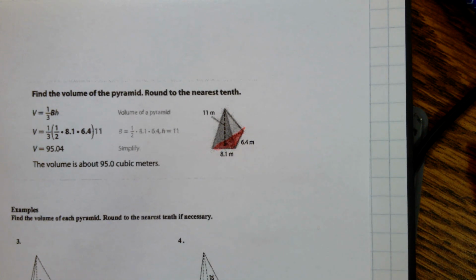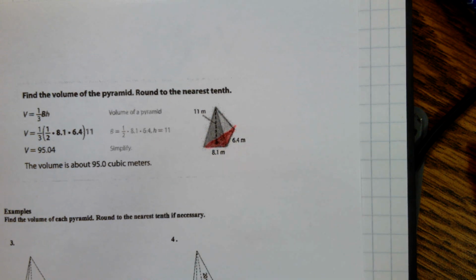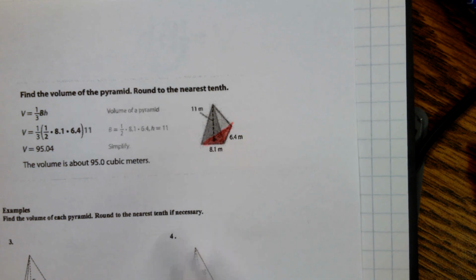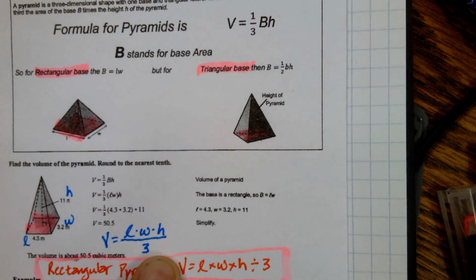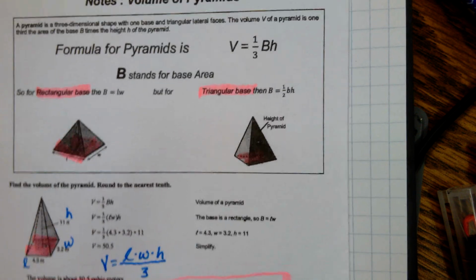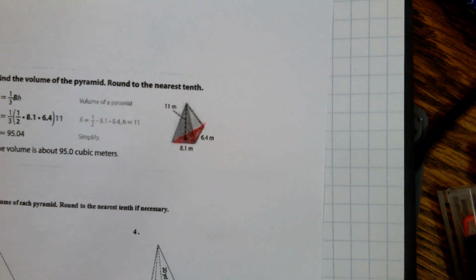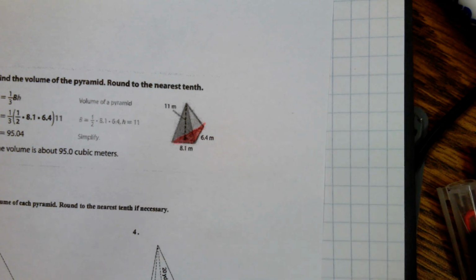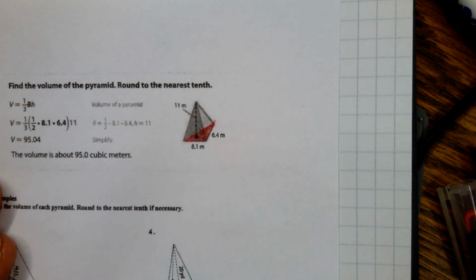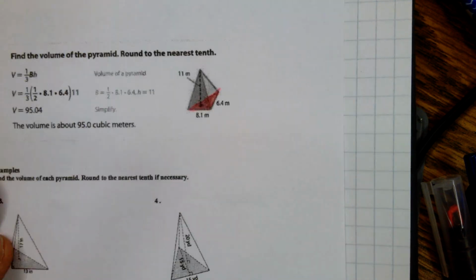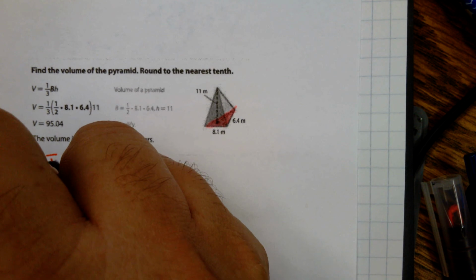It's base times height, just like length times width, just like we would do for a rectangle, except you have to take half of it. It's 1/2 the base times the height. And that's what we're going to have to do here. Okay, so just like we did here, where we came up with a general formula and then worked with it, we're going to do that here. So let's write down the formula that's going to be calculator ready. We call this a rectangular pyramid calculator formula. So this is triangular pyramid.